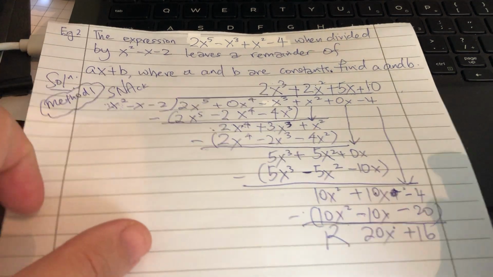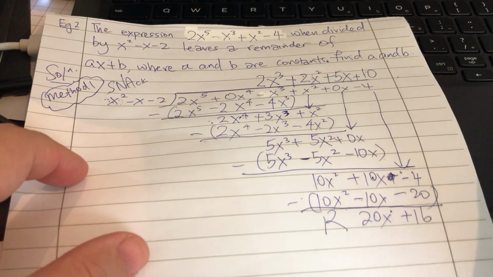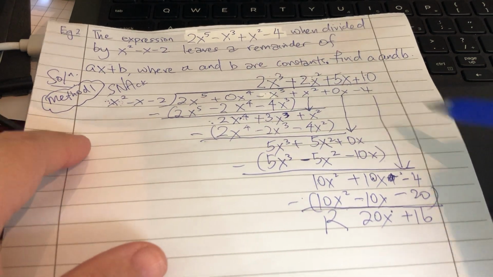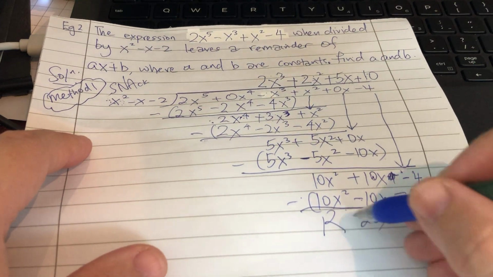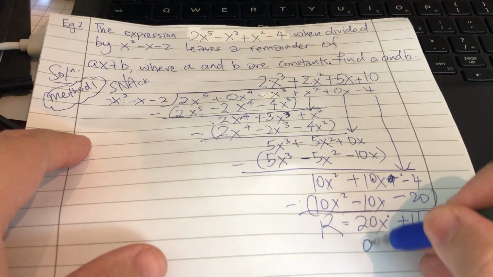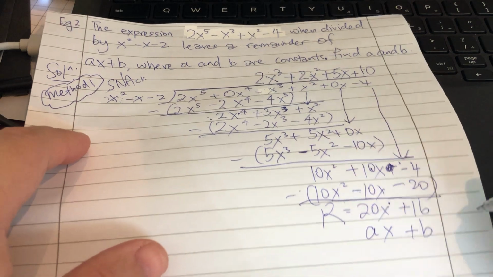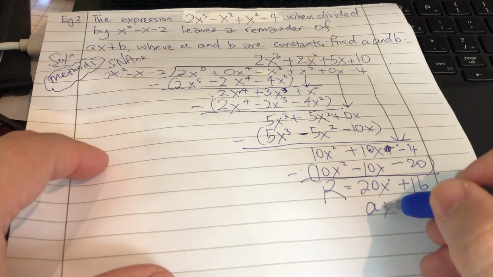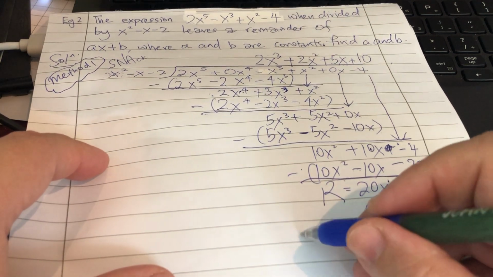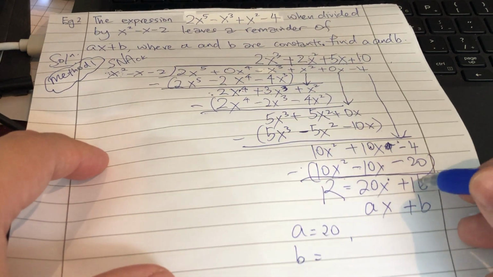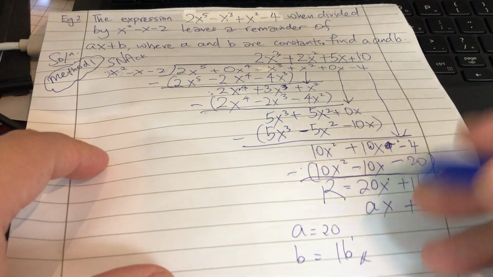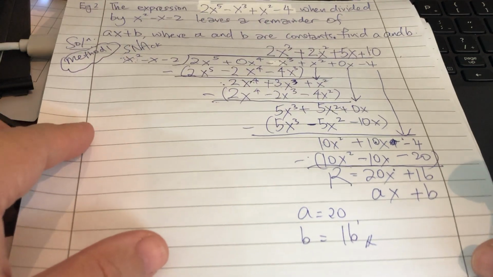Okay, everybody understand? Now, how do we continue? They tell us that the remainder is ax plus b. So, isn't this the remainder? If you compare the coefficients, isn't your a 20, your b 16? So that's all. That's all to this question.